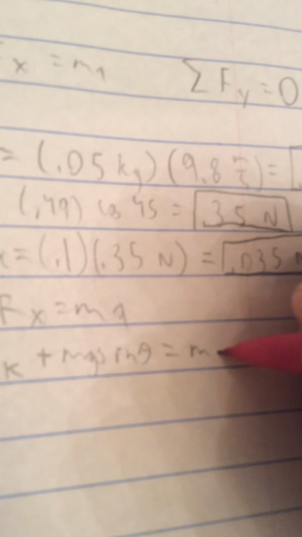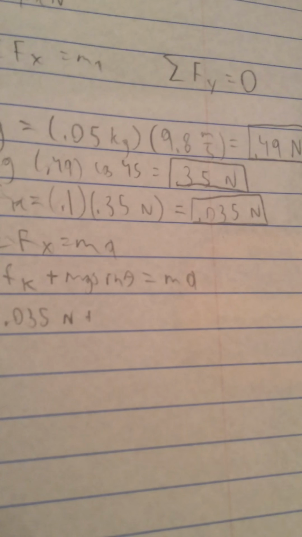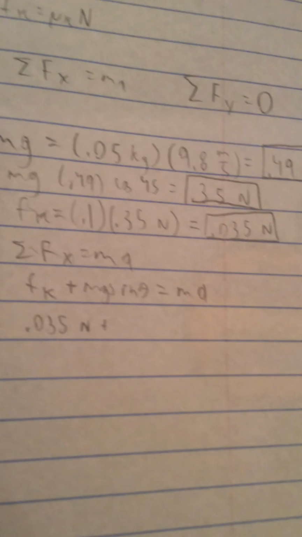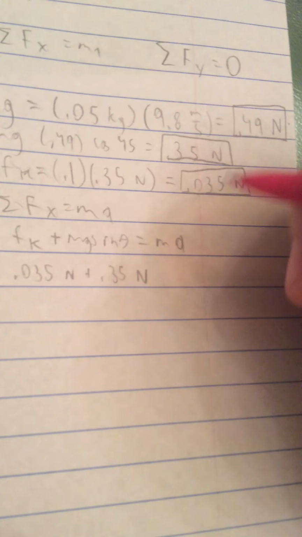equals mass times acceleration. So we already know the force due to friction is 0.035 newtons plus mg sine theta, which would be equivalent to 0.35 newtons. And that would equal the mass of 0.05 grams times the acceleration.